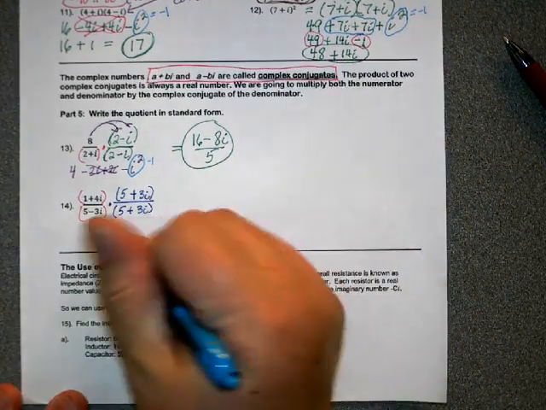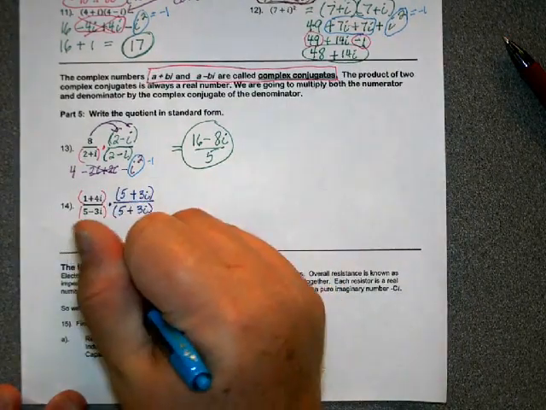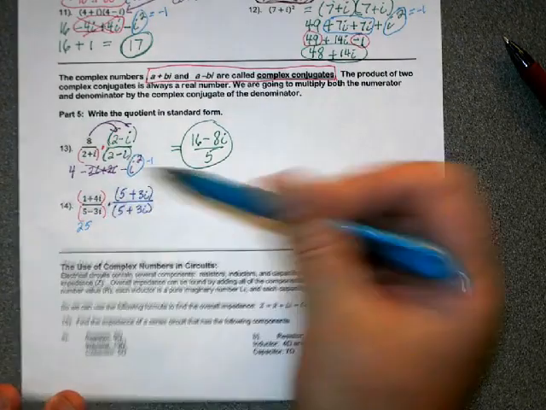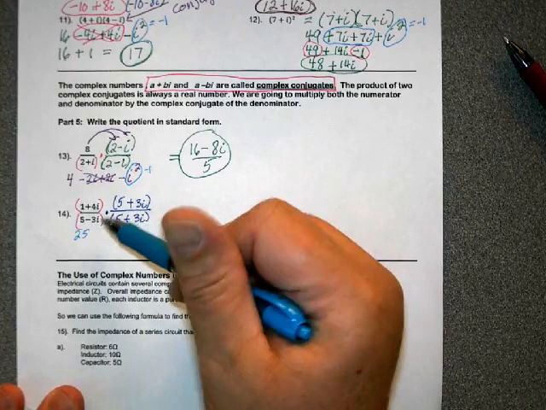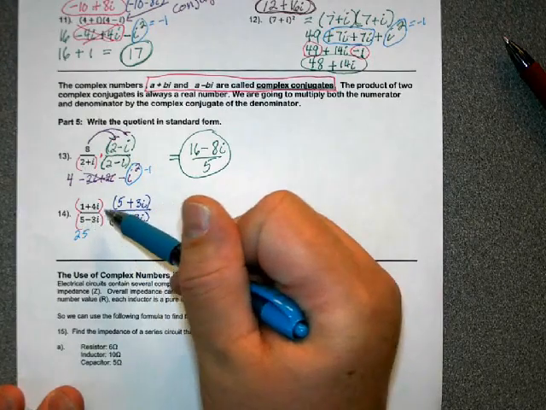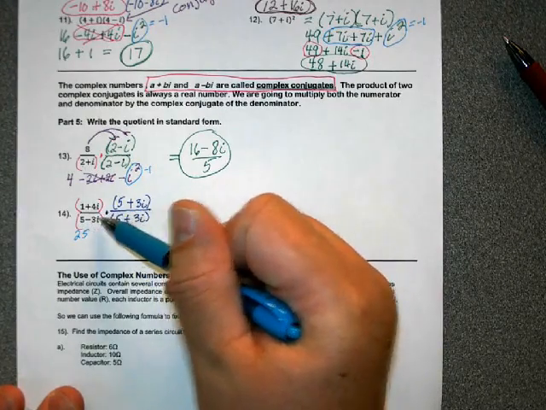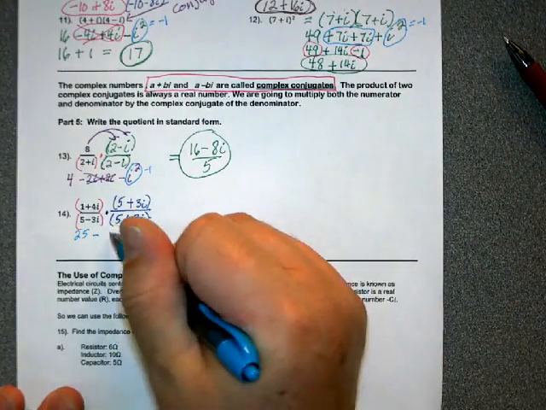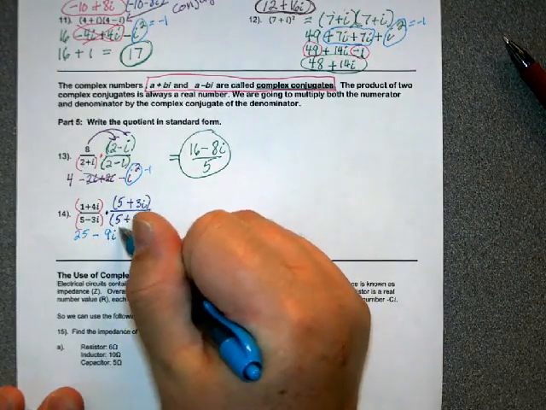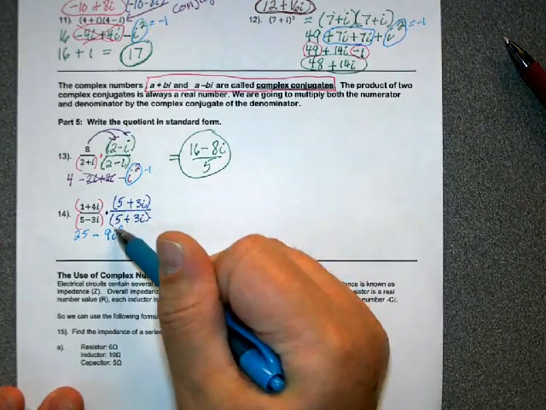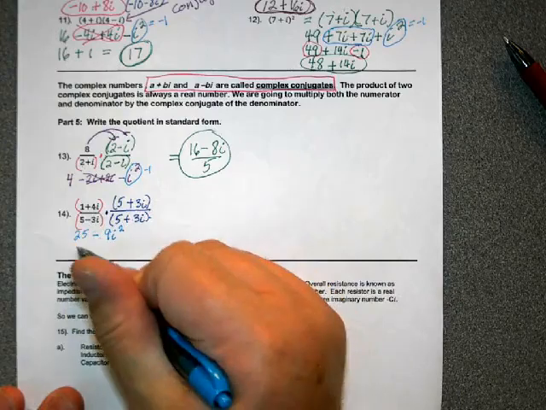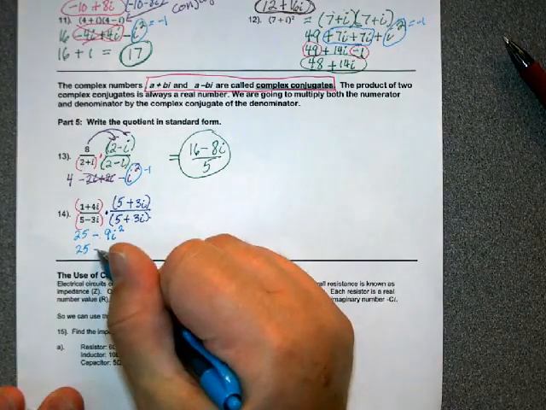I'm not going to worry about the outer and inner because they're going to cancel out. So I have a negative 3i times positive 3i, the negative 9i squared. i squared is just going to change the sign, right? So I got 25 plus 9, which is 34.